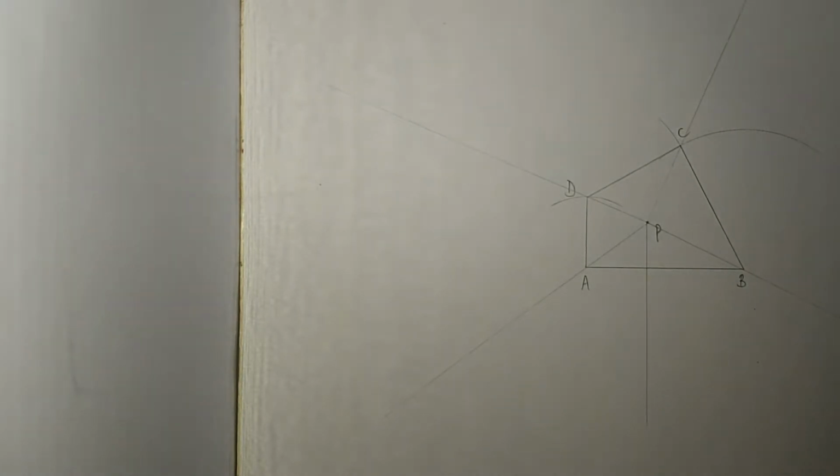So what's the reason for dividing it into 5 equal parts? The reason is because the ratio for the reduction is 3 to 5. So since the last number in the ratio is 5, we have to divide a line into 5 equal parts.